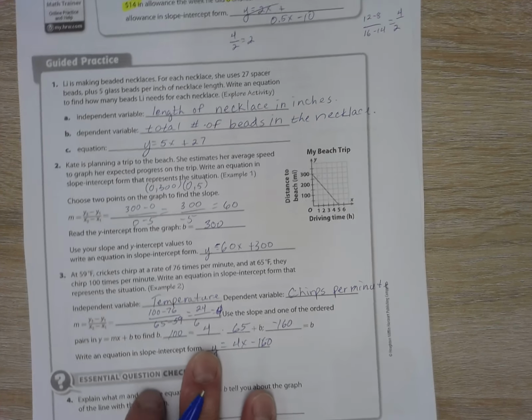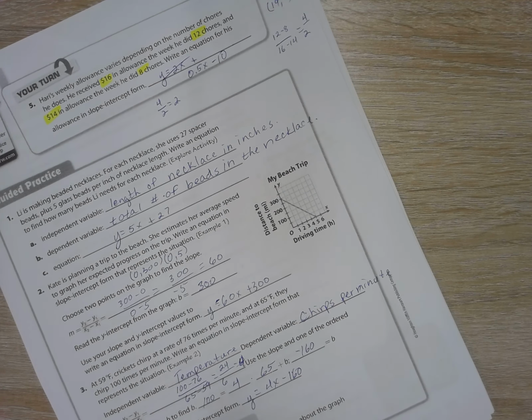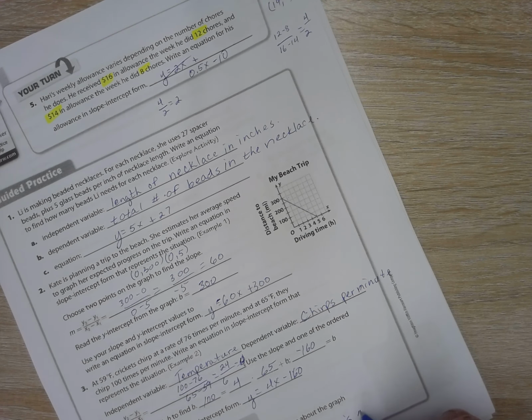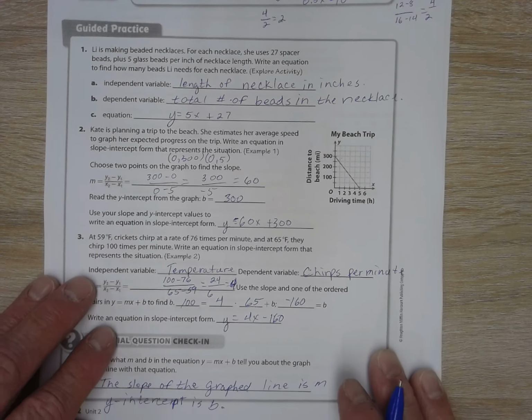So the slope of the graph line is m, and the y-intercept is the b. Okay, guys.